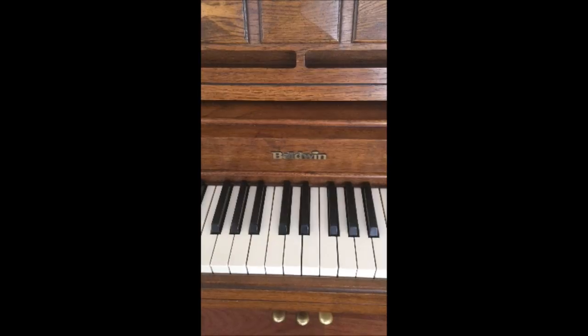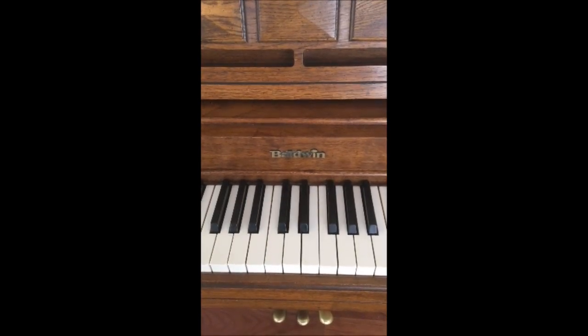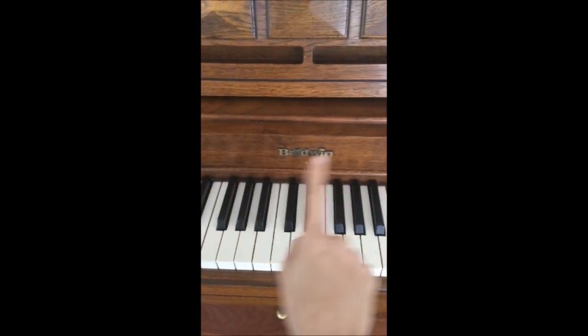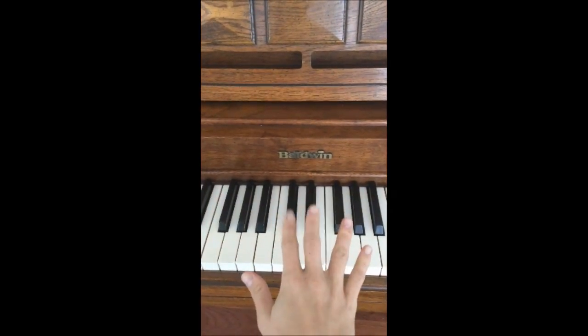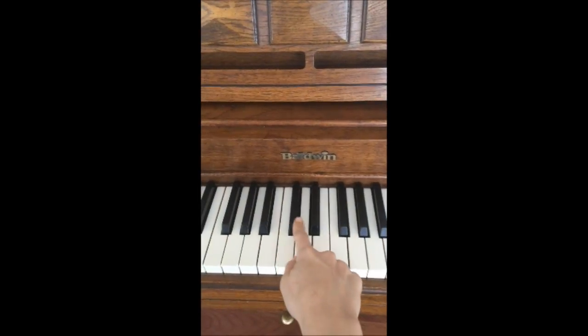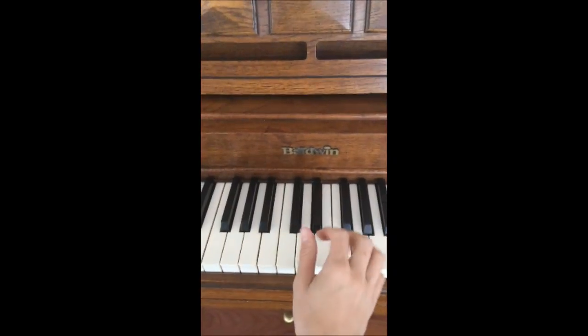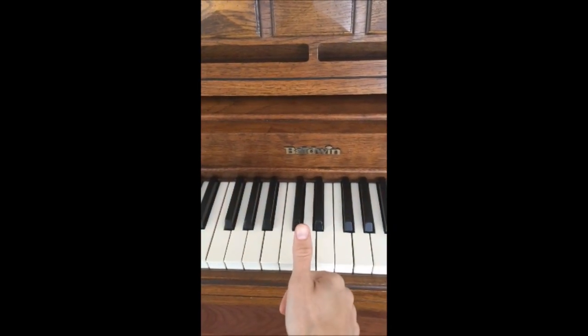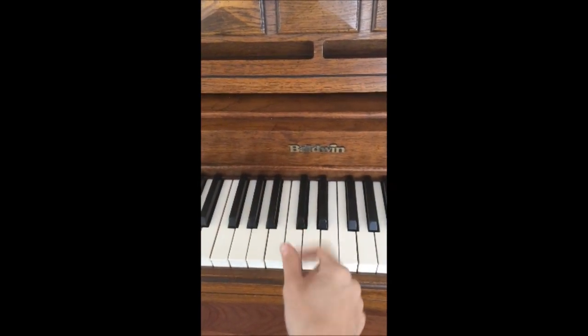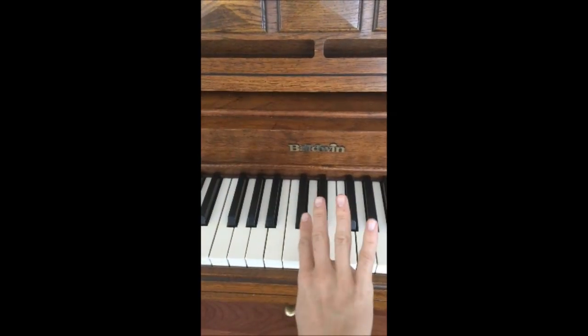I'm gonna actually start on middle C. You can find middle C in the middle of your piano. My piano is a Baldwin, so I look for the Baldwin, and then I look for the 2 black notes, and if you go directly over to the left from the 2 black notes, this is middle C, okay? In piano, this is called your first finger, second, third, fourth, and fifth.